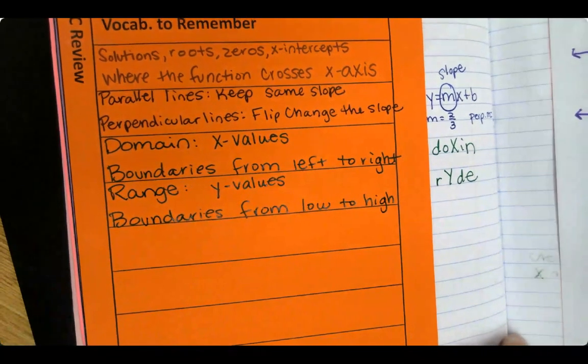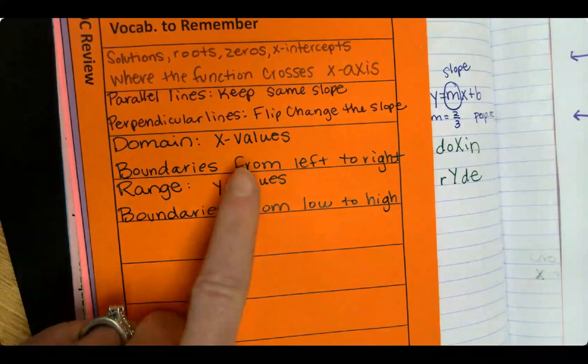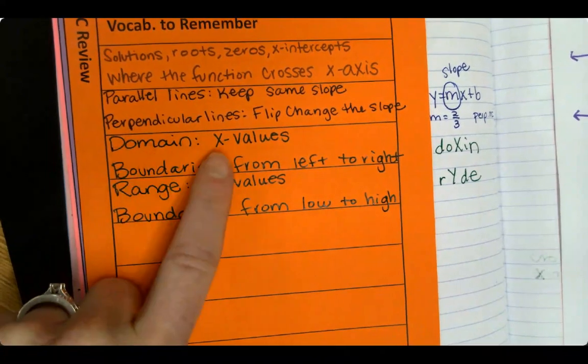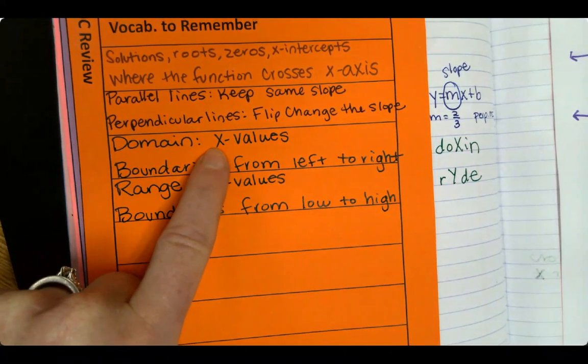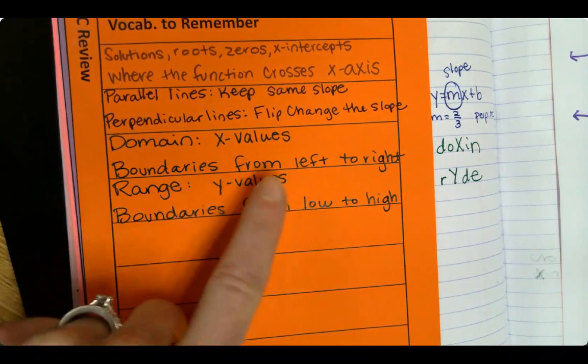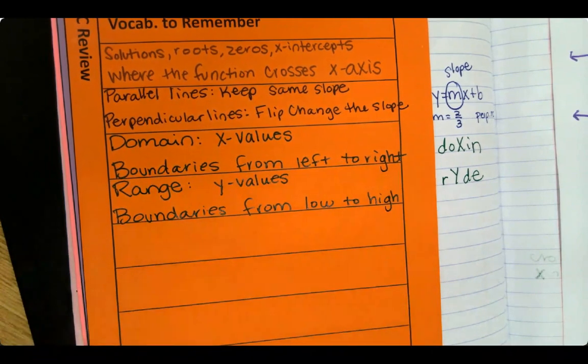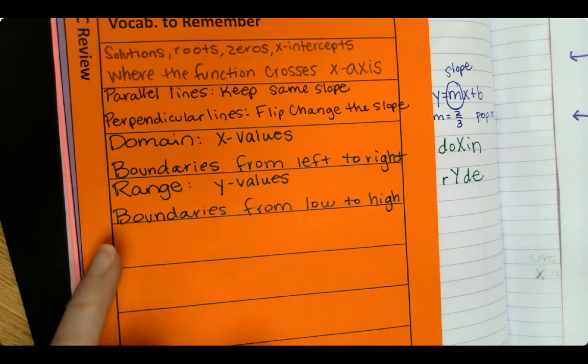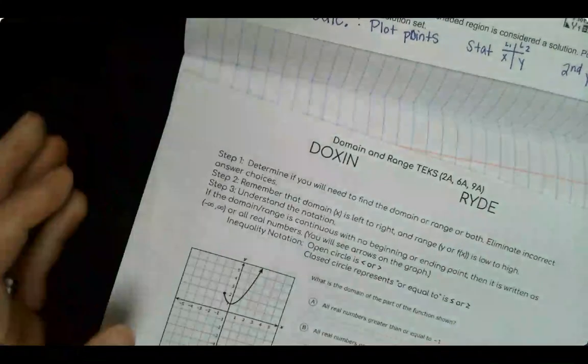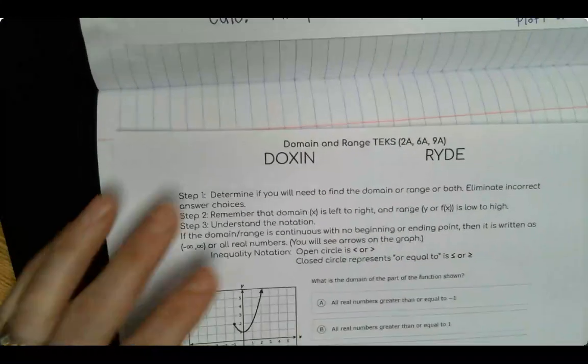So with our highlighters, we're going to highlight the different axes. So if it's for domain, we're going to highlight the X-axis and see how far left and right it falls. And then range will be the Y-axis, and that'll tell us how low and how high it goes. So let's look at our notes for today.